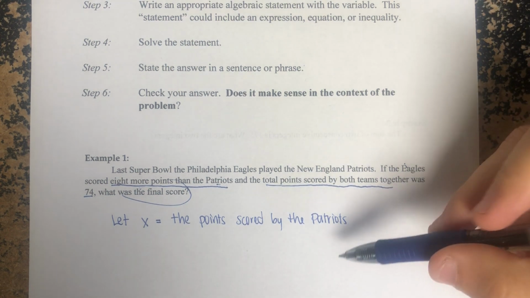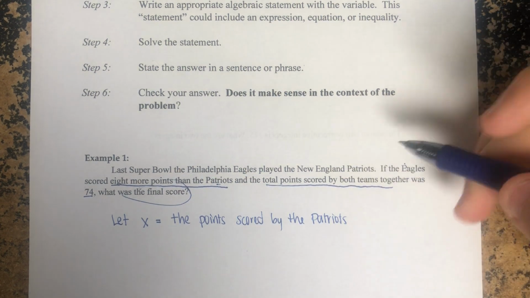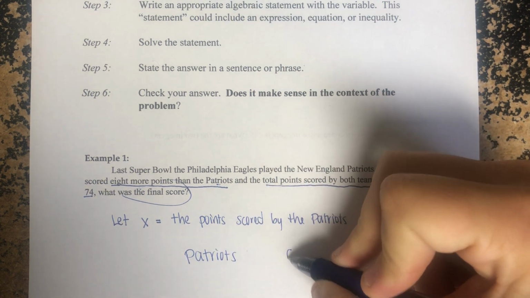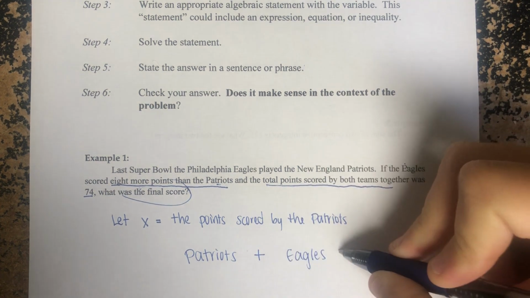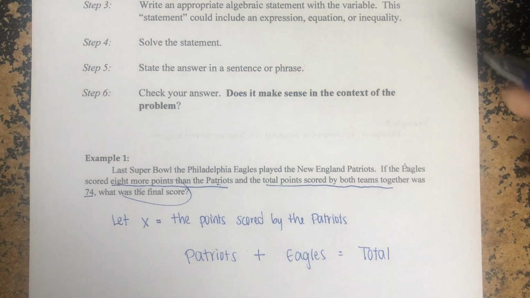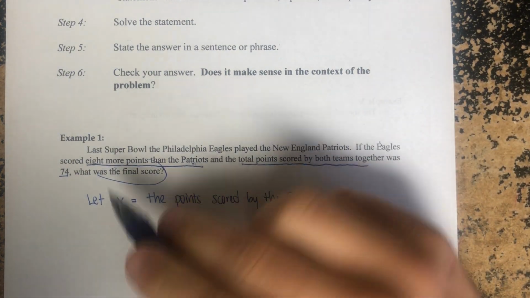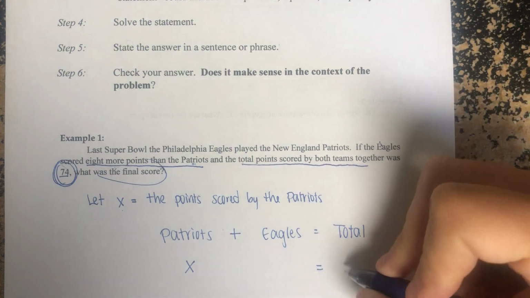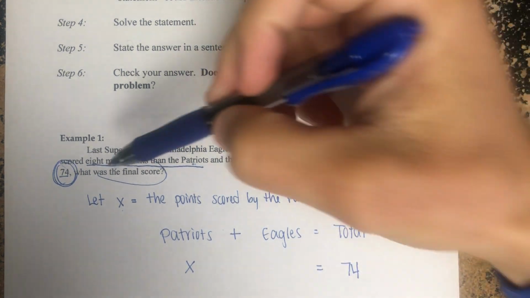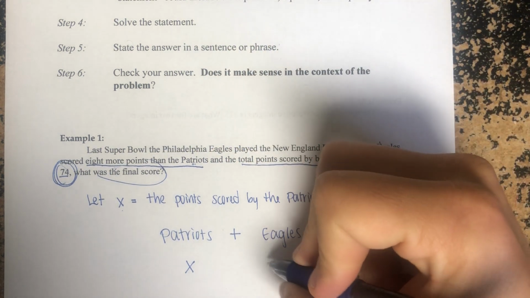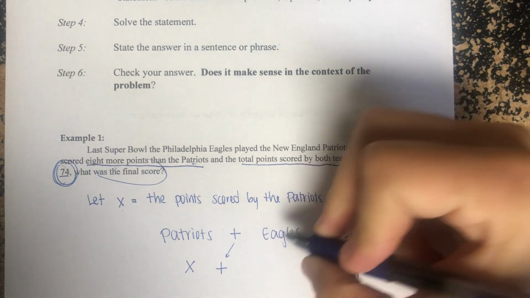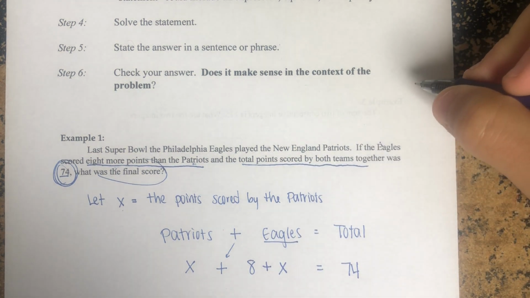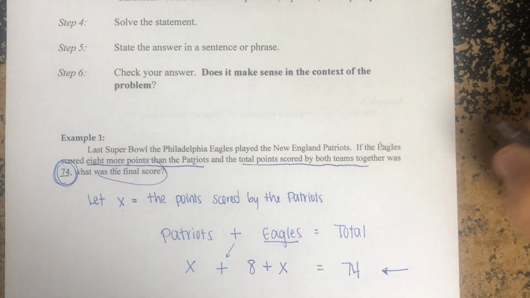Now that I have that, I want to set up some sort of algebraic statement that can represent this situation. So we know that the Patriots scored points. We know that the Eagles scored points. We know if we add those two together, we would get our total amount of points. So the Patriots scored X points. The total was 74. That was something we had. The Eagles scored 8 more than the Patriots. So you're going to bring this plus sign down, and then the Eagles were 8 more than the Patriots.